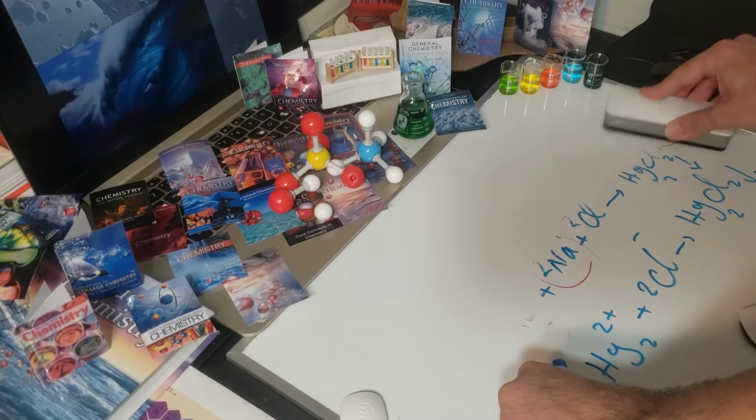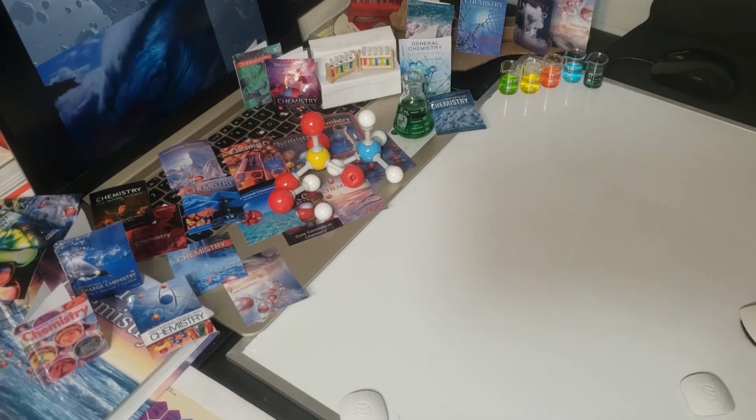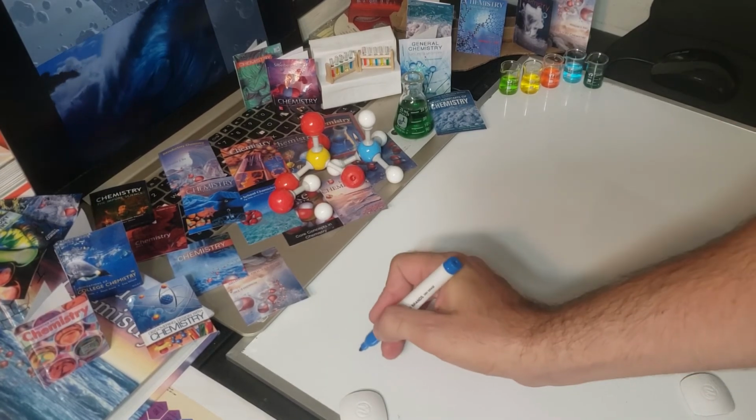Let's move on to yet another example that I'm going to introduce. This is the last one that I write down, is net ionic equation. Let's move on to this.